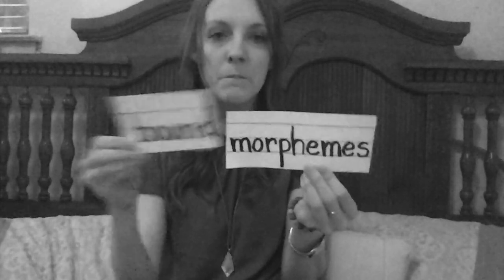Under the category of morphemes are free morphemes and bound morphemes. Free morphemes represent meaning in and of themselves. So for example, in the word doing, do is a free morpheme because it can stand alone and still have meaning without ing.